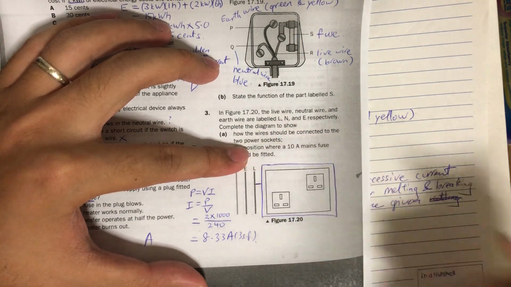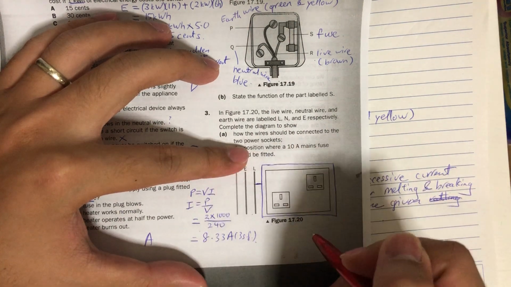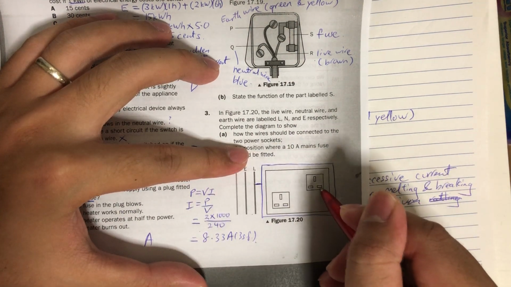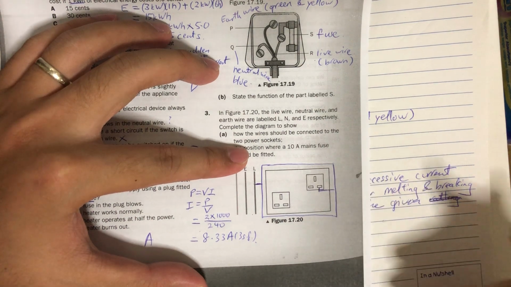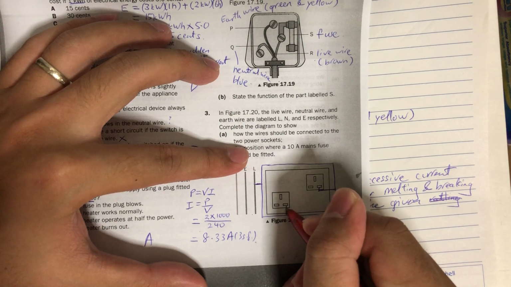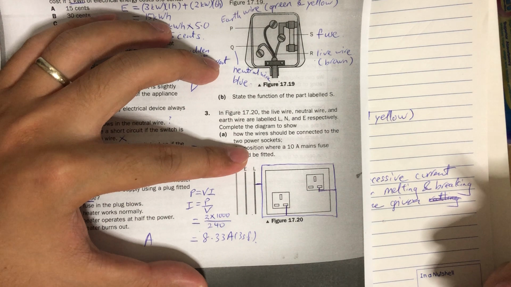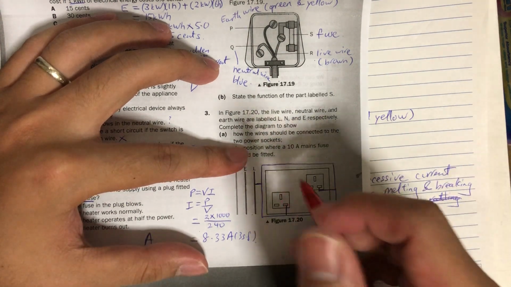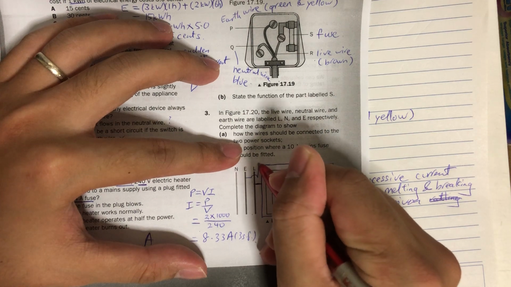Okay, and it will be connected to the live wire itself. So after it goes around the room, whenever I have a socket that needs the live wire, I'll just connect to this ring itself only. So in a way, it's actually creating parallel circuits on its own. Okay, so this is a live wire. Earth wire, same thing.